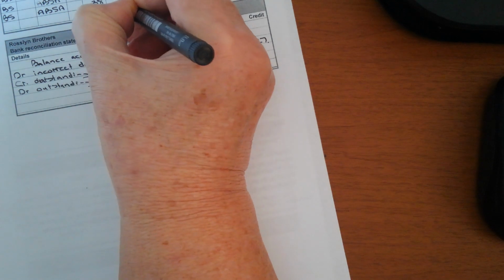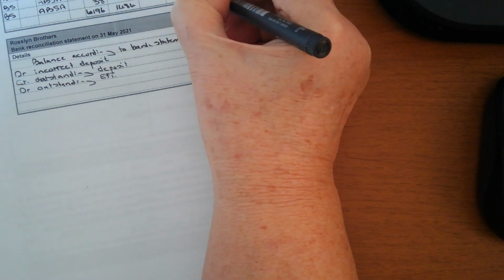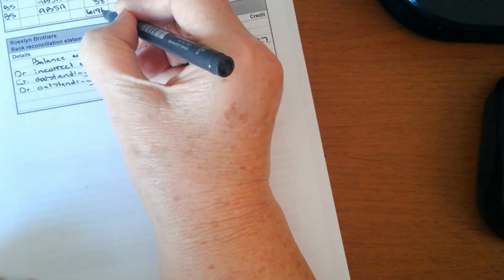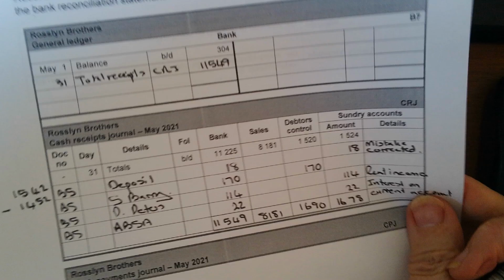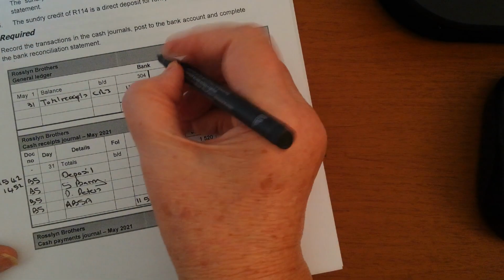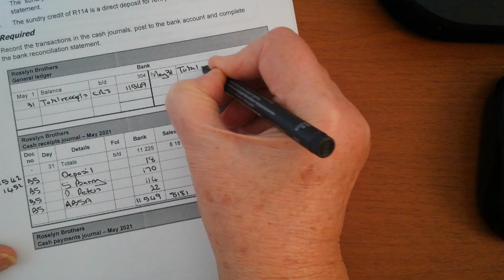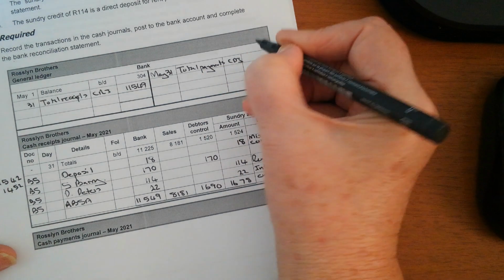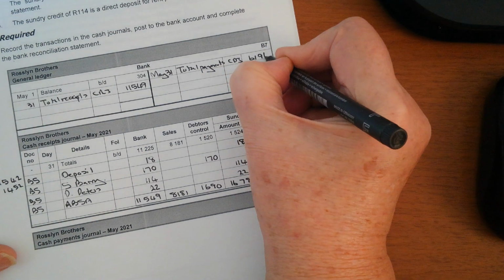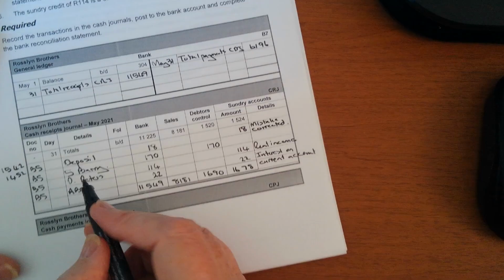In the cash payments journal, we will also add the totals, and it will give me 6,196, 1484, 3167, and 1545. So this amount in my bank column will go to the credit side of my bank account. So on the credit side, I will show May the 31st total payments, cash payments journal, 6196.